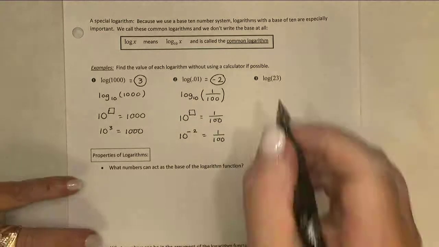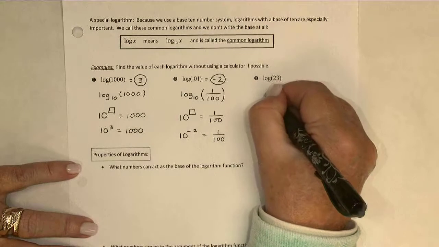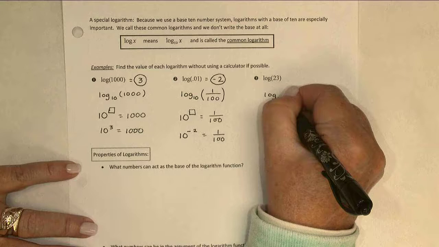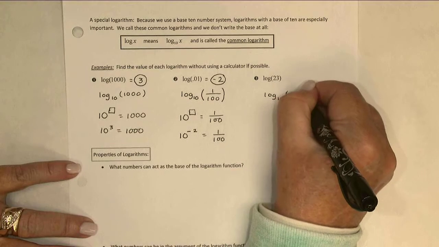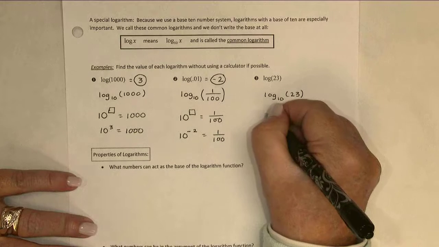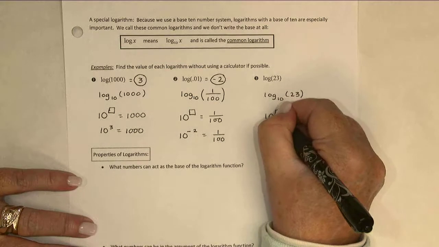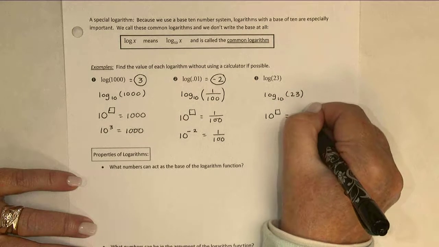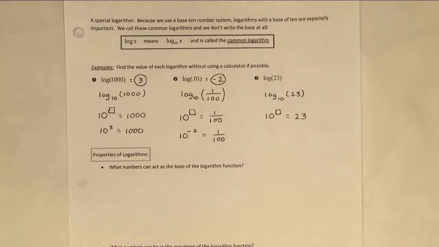All right, this third one, the log of 23, is really the log base 10 of 23. And so I'm asking 10 to what power gives me 23. Clearly that does not come out evenly. 10 to the first would be 10, and 10 squared would be 100. So it's somewhere between 1 and 2. But I can't tell exactly what it is.